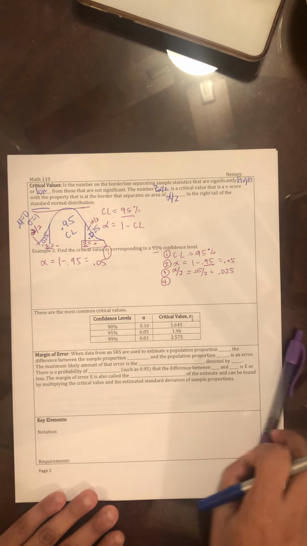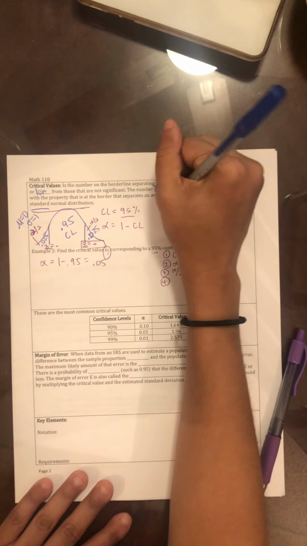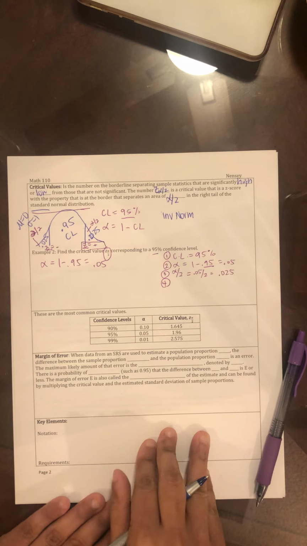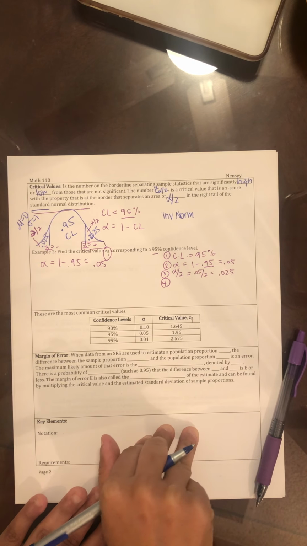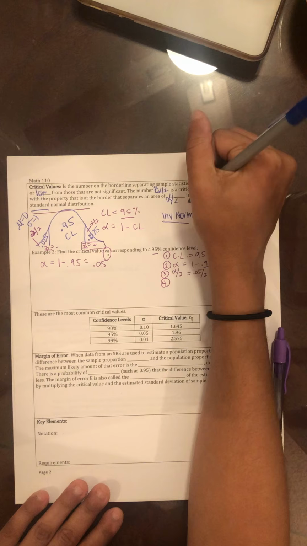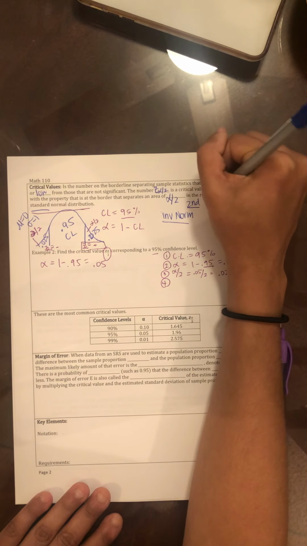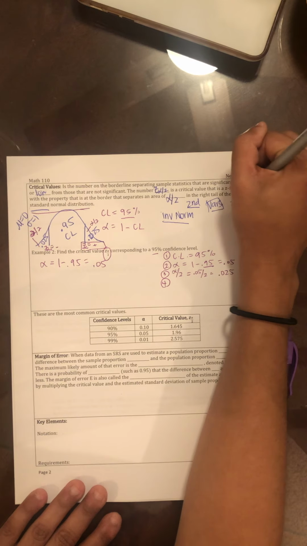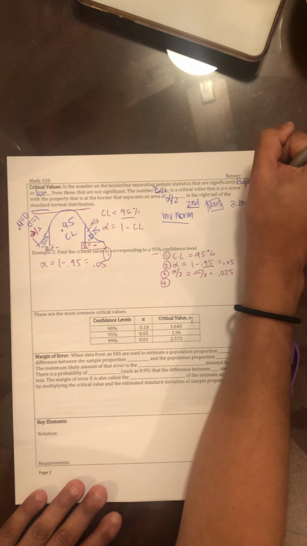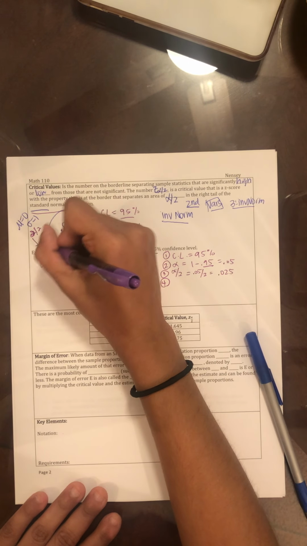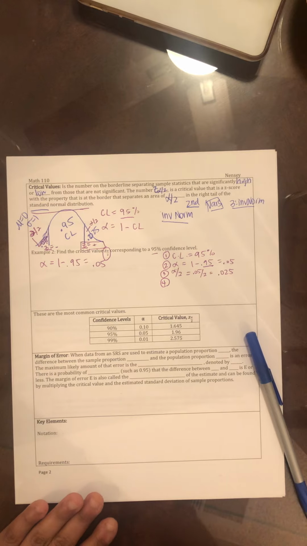Essentially we're going to be using inverse norm. From the last chapter, if you remember, we hit second, then vars, then number 3, which was inverse norm. We're trying to figure out what your z-score is with that as your percentage.